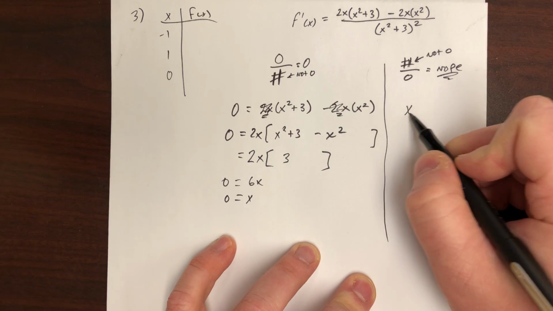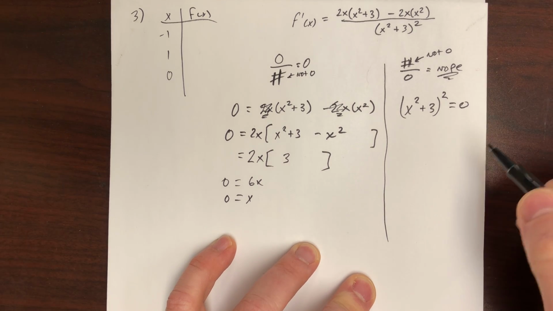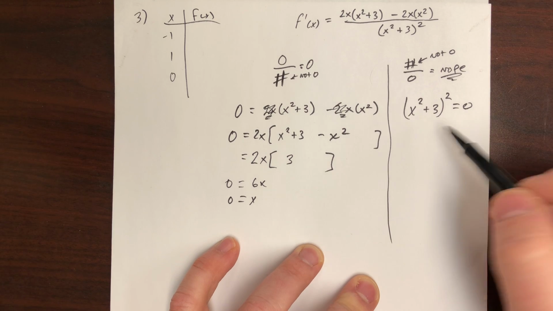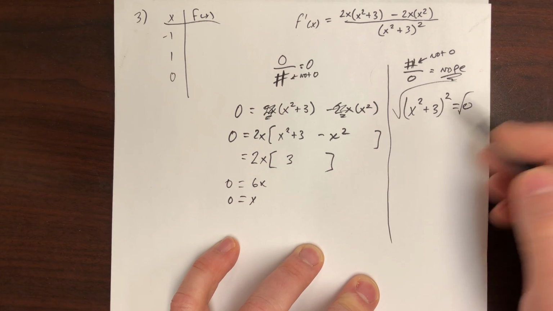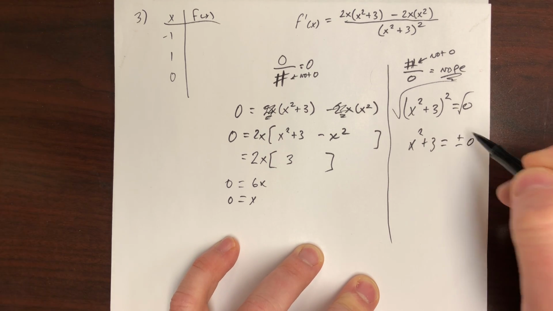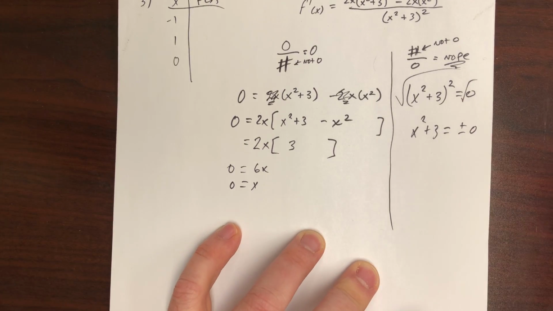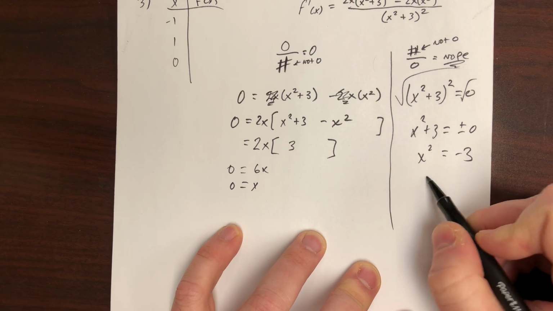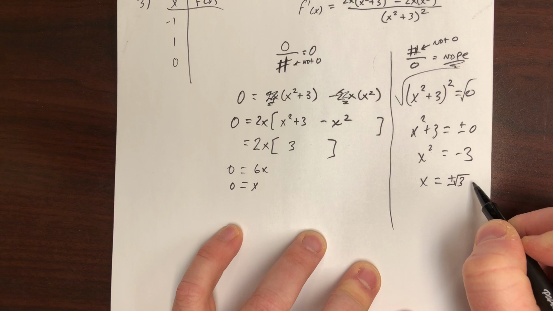So I need to ask myself, hey, x squared plus 3 squared, when does that equal 0? I just kind of gave it away by accident. So you could FOIL this out, then factor it. Or you could realize this is already factored, take the square root of both sides, get x squared plus 3 is equal to plus or minus 0. Little joke for you there. There's no such thing as -0, or +0 for that matter. Subtract the 3 from both sides, take the square root again, get plus or minus the square root of 3.